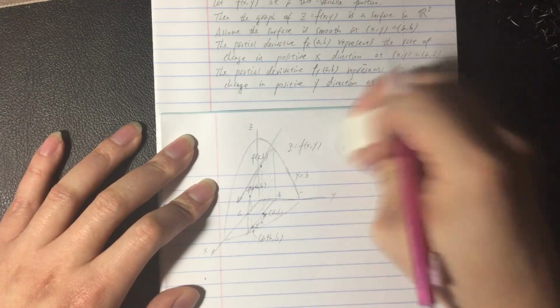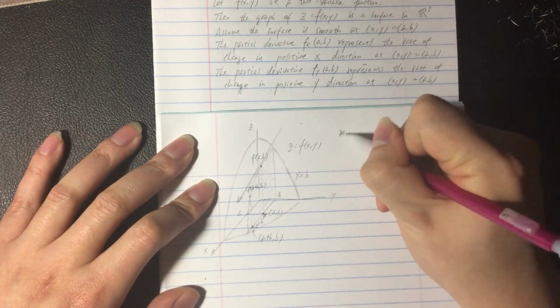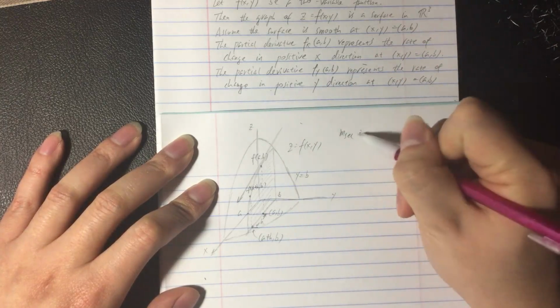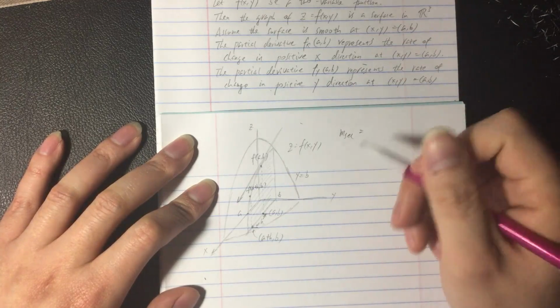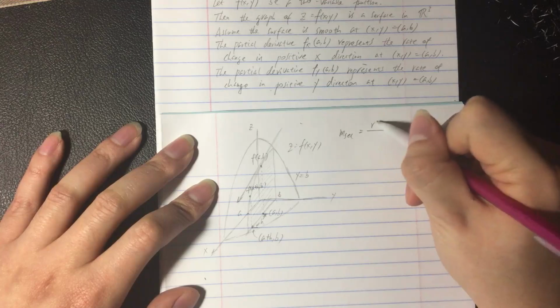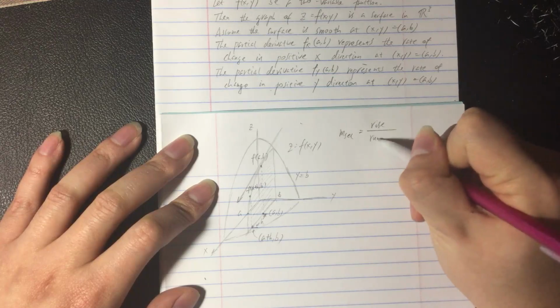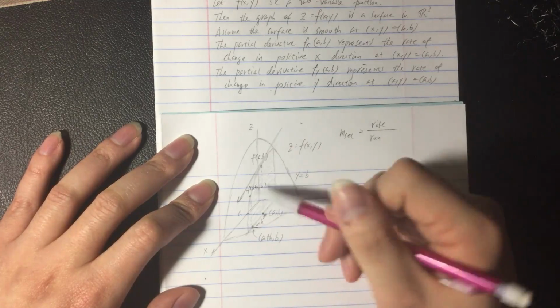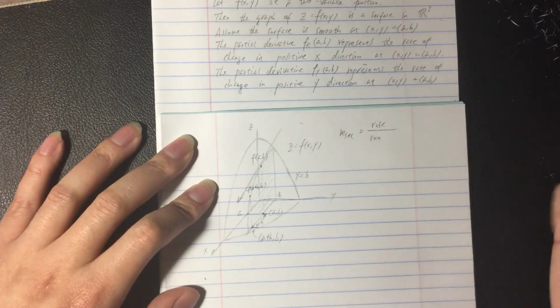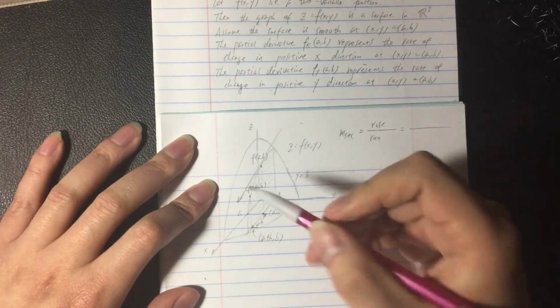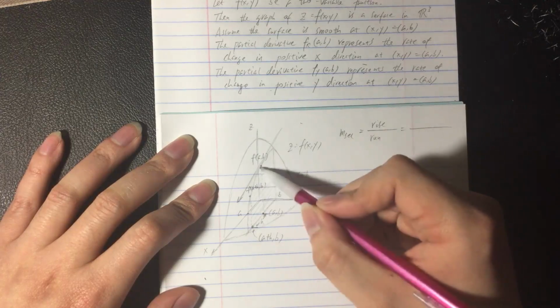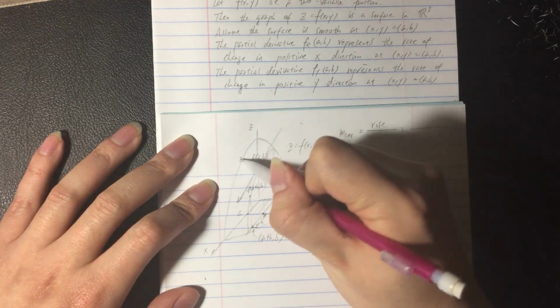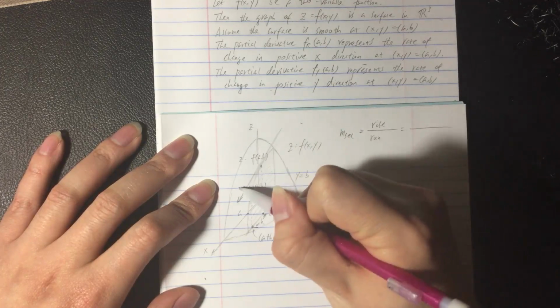Slope of the secant line. The slope of a line passing through 2 points is always rise over run. Here, the rise is the difference between the z values.